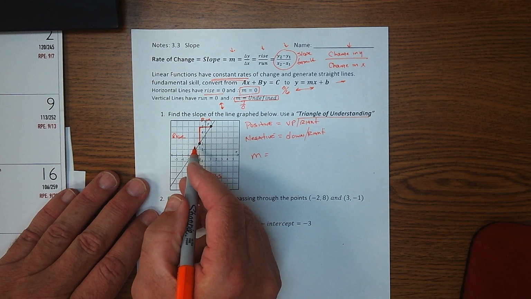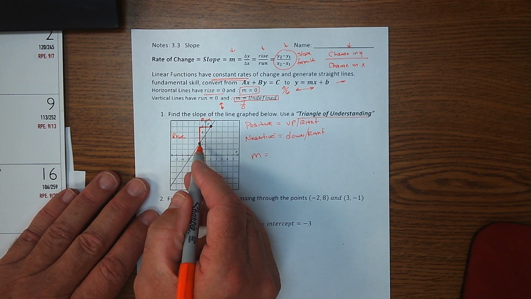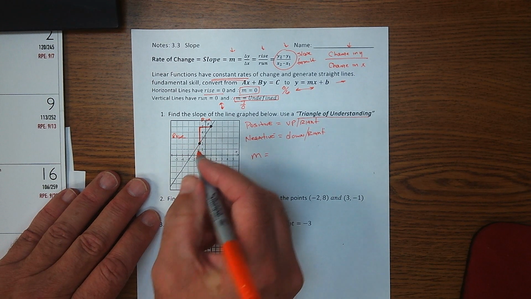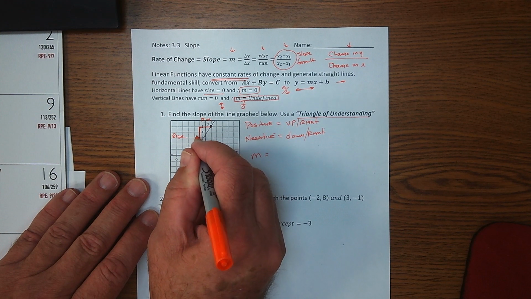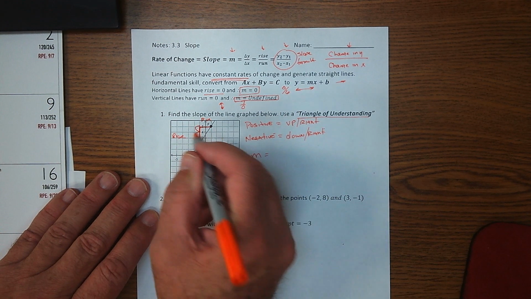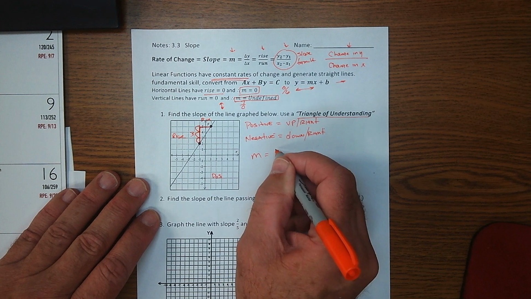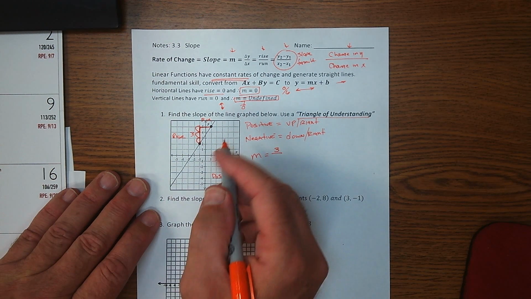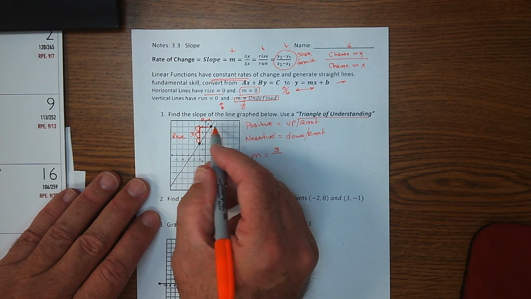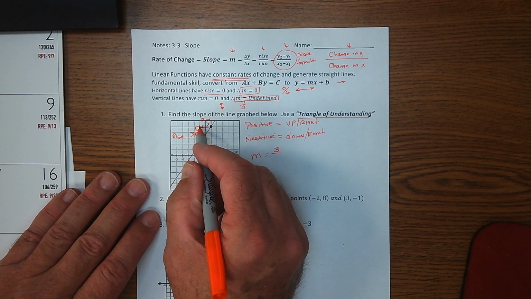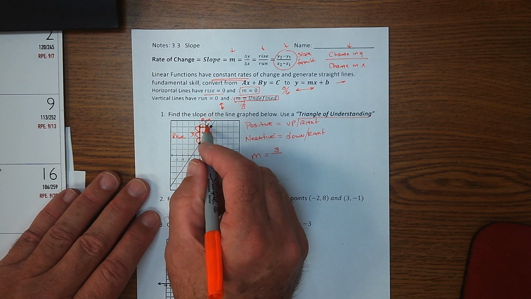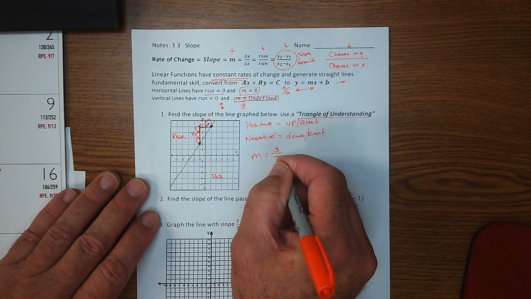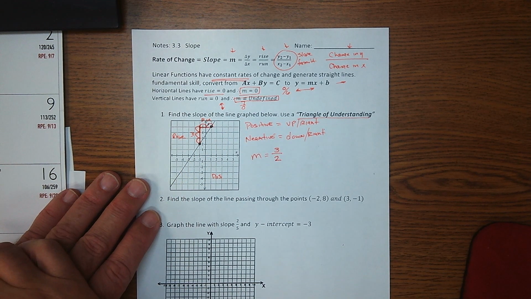For the rise, do not count the first point, where you start at 0. So you count steps: 1, 2, 3 steps up. My rise is 3, so I put my slope as 3 over the run. Again, don't count where you start, just count the steps, so it's 1, 2 steps. This is a 3/2 slope line.